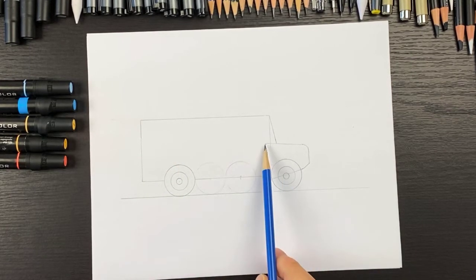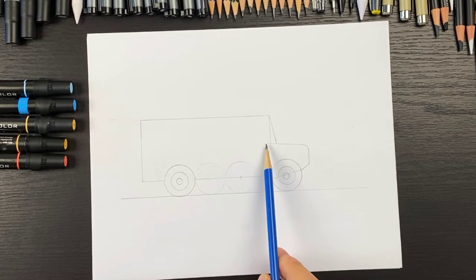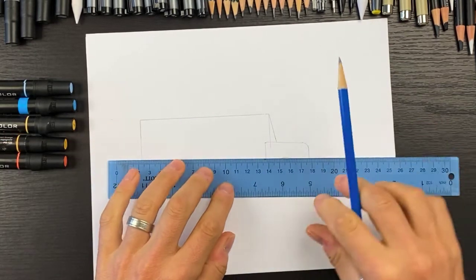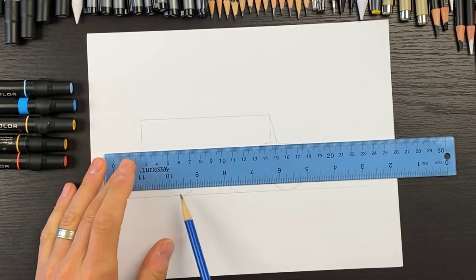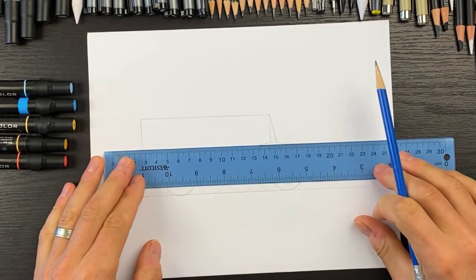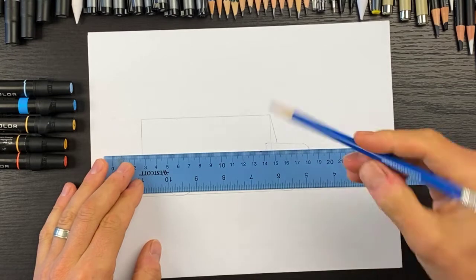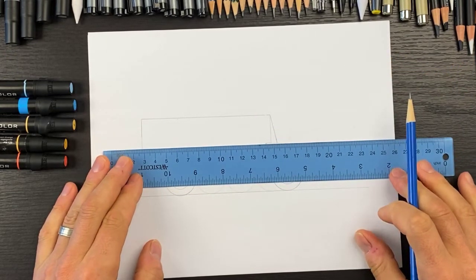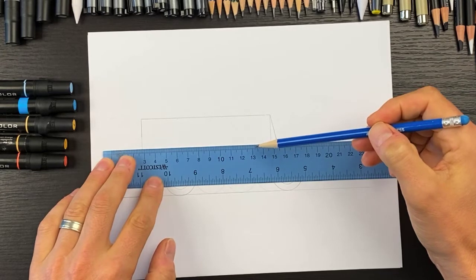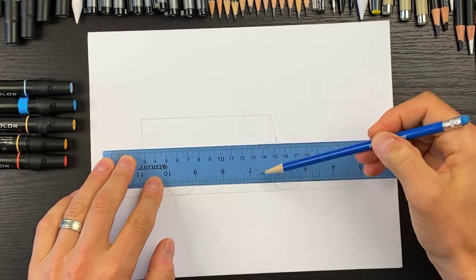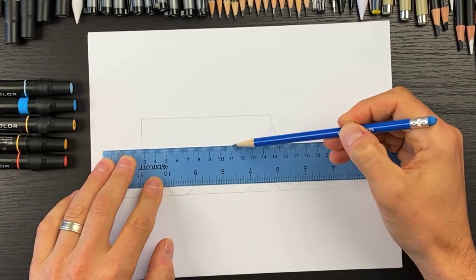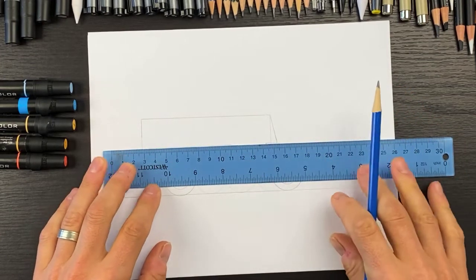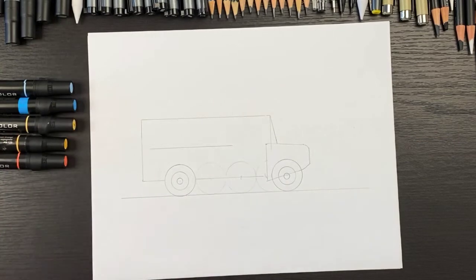So right from this location here, we can use this point as a marker, and we'll draw a horizontal line down the back. So we can follow our ground line here, line up your ruler with this corner here, just like that. And we can draw a line. Now we're gonna have a door right here. So I'm gonna draw my line starting somewhere about here, and we'll do something like that.